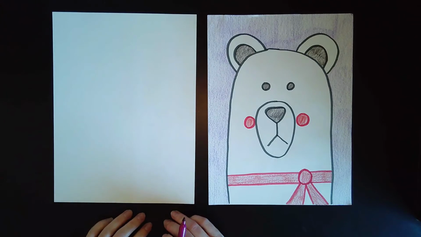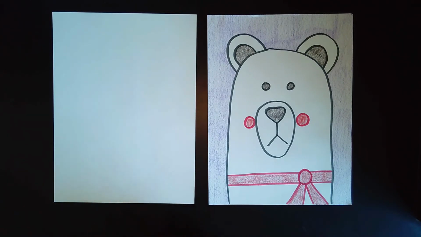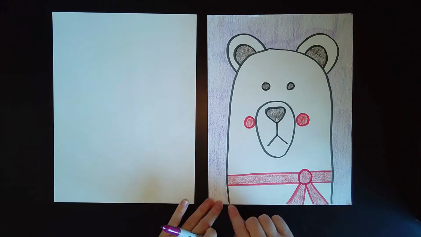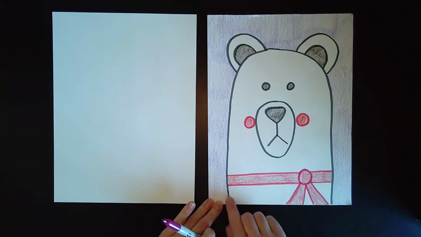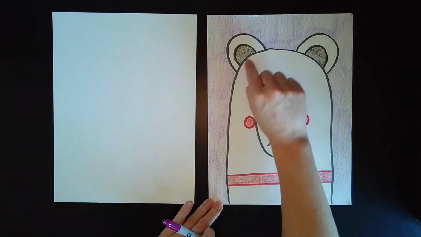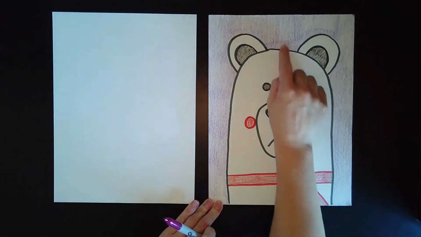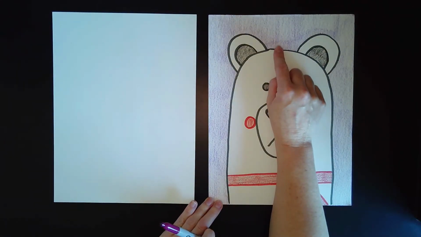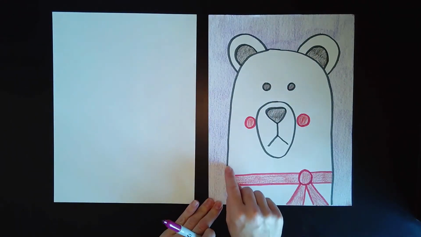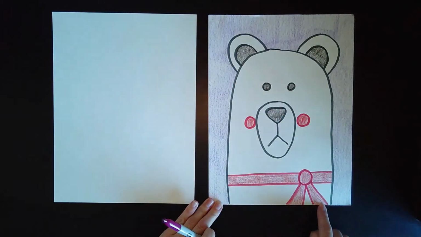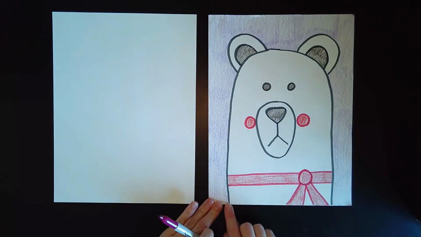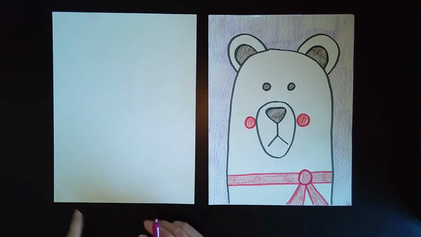Now the first thing we are going to do is draw his head. Now let's take a look at this shape. I started all the way down here at the very bottom of my paper, and I drew an upside down letter U almost to the very top of my paper, didn't I? Now, did I start here in the middle and then go up and around? Nope, I started all the way down here at the very bottom. So put your finger down here at the very, very bottom of your paper.